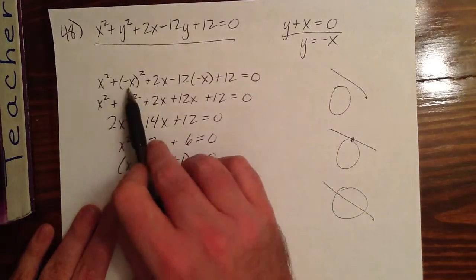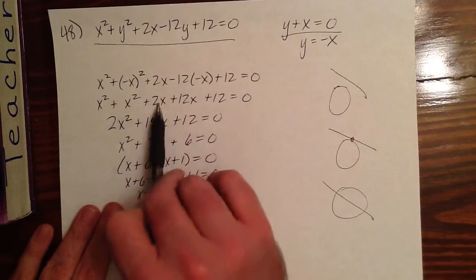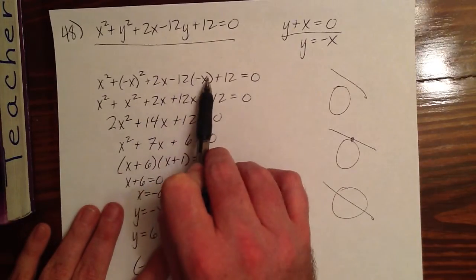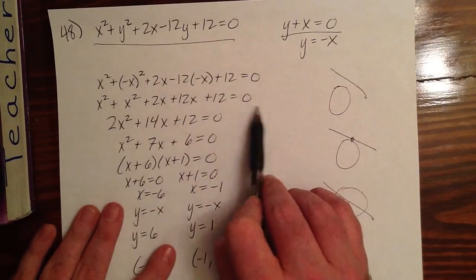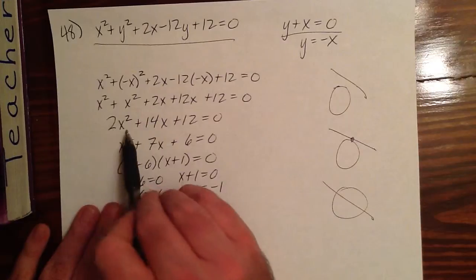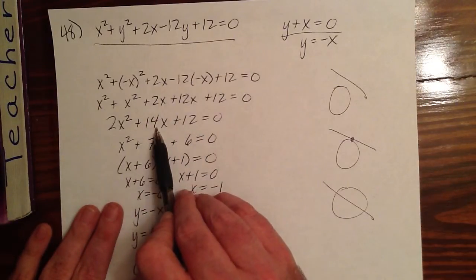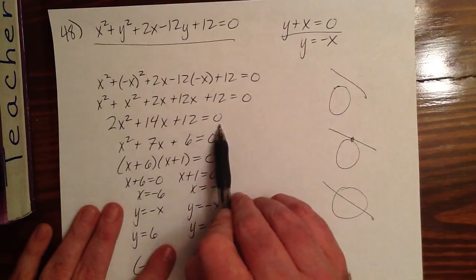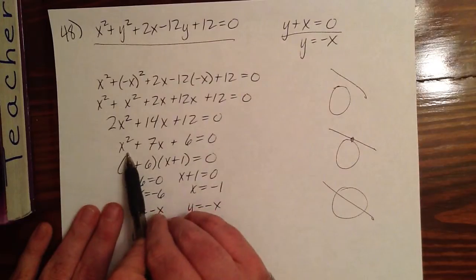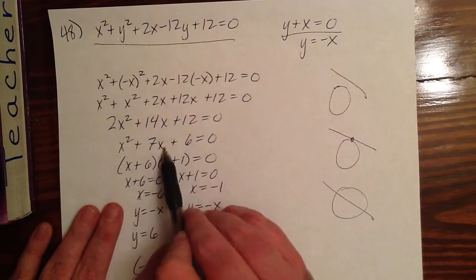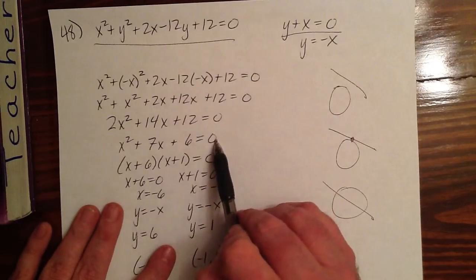x times negative x would be negative x squared. Wait, negative x squared, negative x times negative x would be x squared, plus 2x, minus 12 times minus x is plus 12x, plus 12 equals 0. x squared plus x squared is 2x squared, plus 2x plus 12x is plus 14x, plus 12 equals 0. You can divide everything by 2. 2x squared divided by 2 is x squared. 14x divided by 2 is 7x. 12 divided by 2 is 6, and 0 divided by 2 is 0.